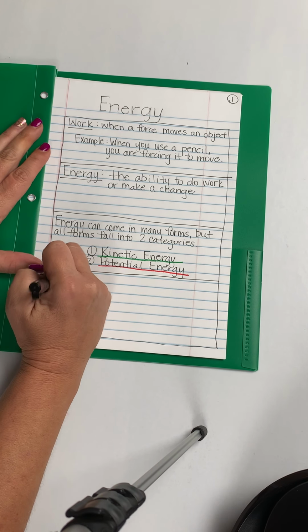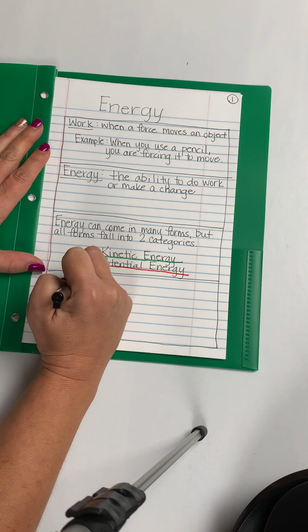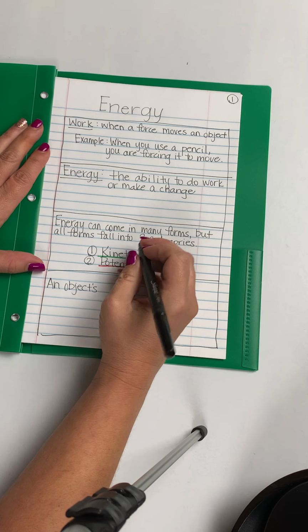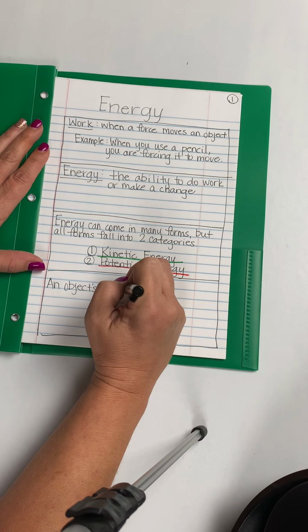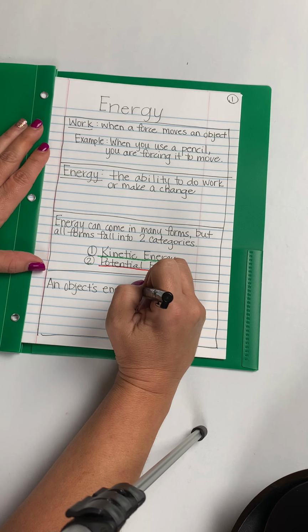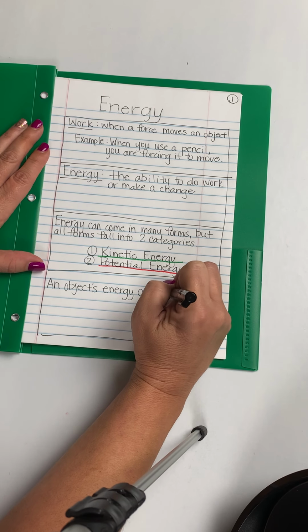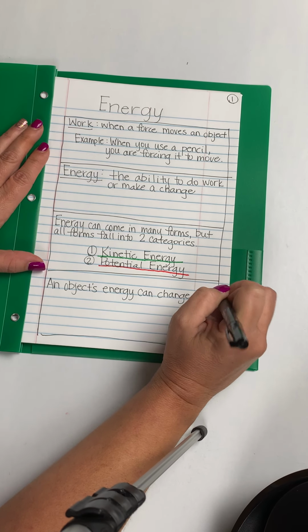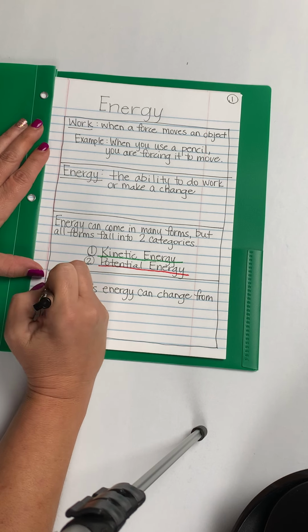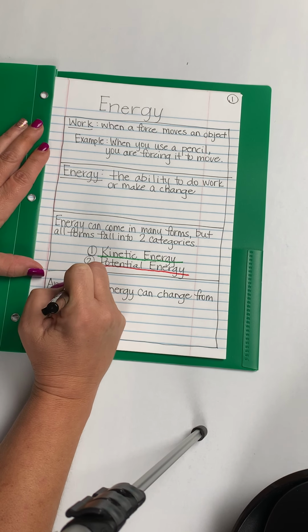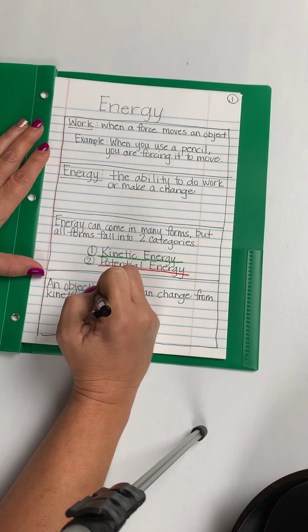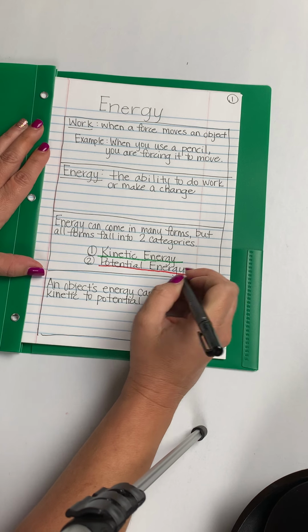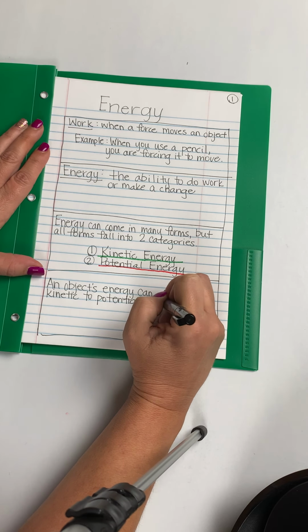All right, so an object's, that's a possessive, an object's energy can change from kinetic to potential depending on its position.